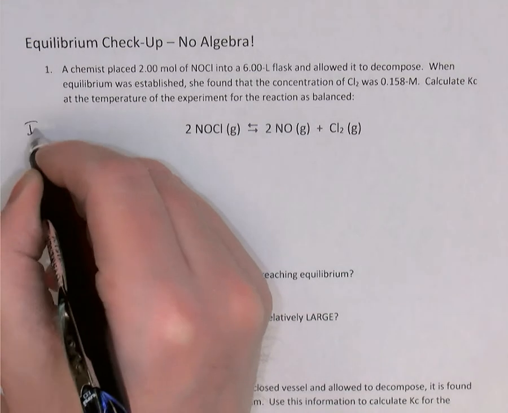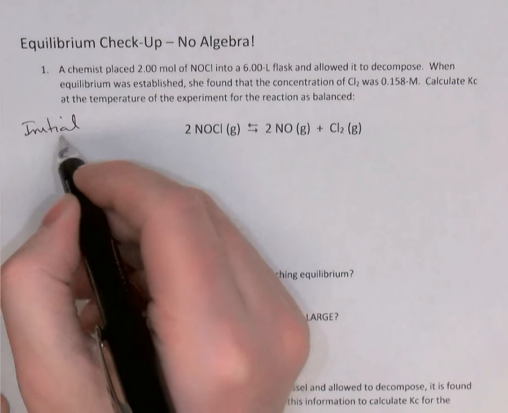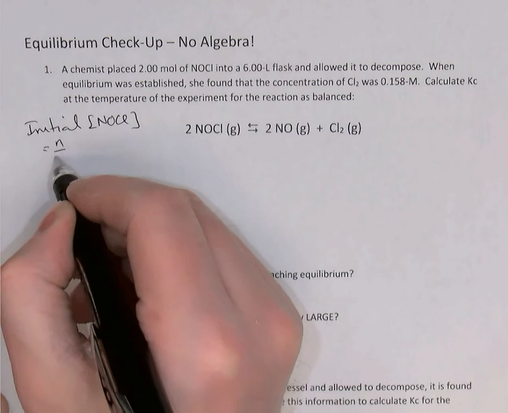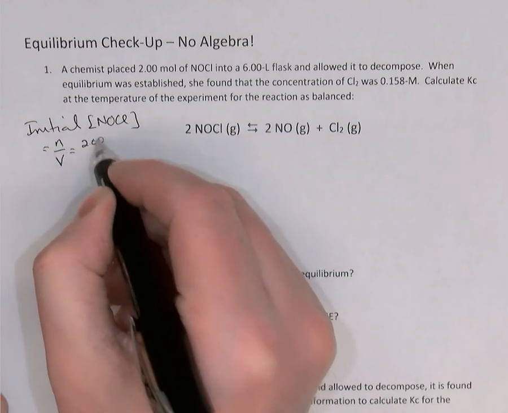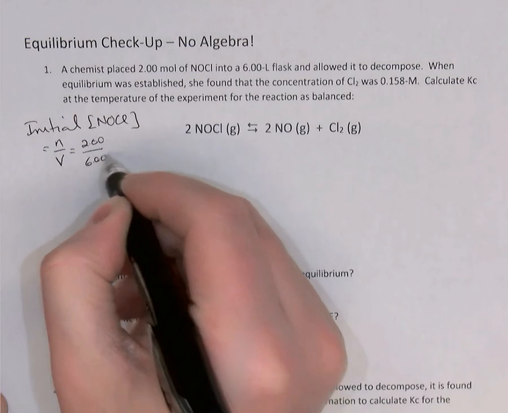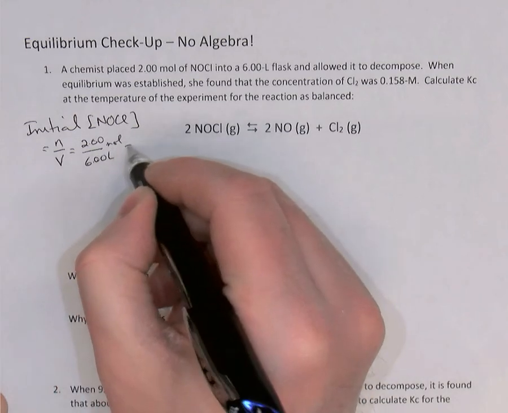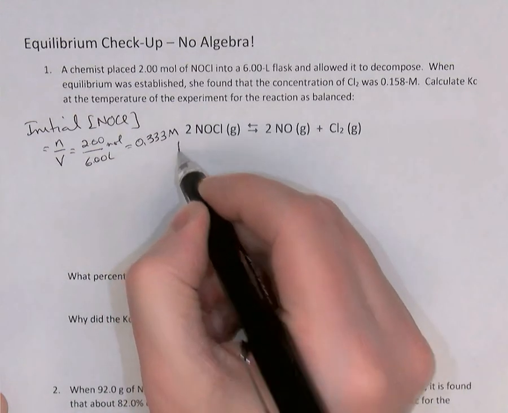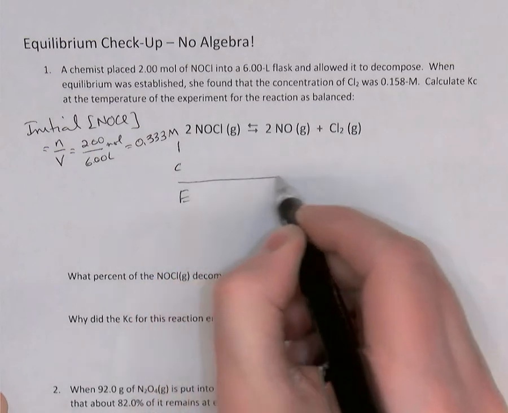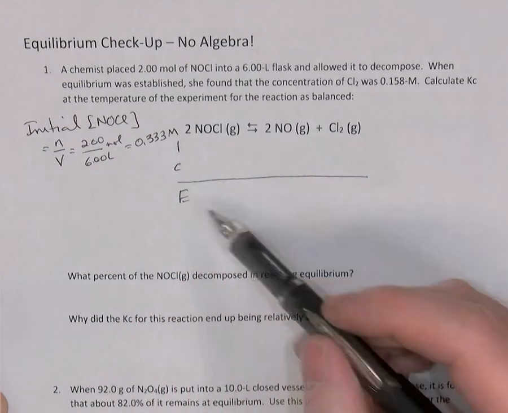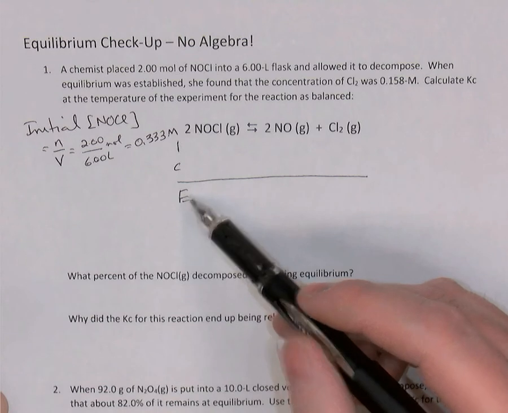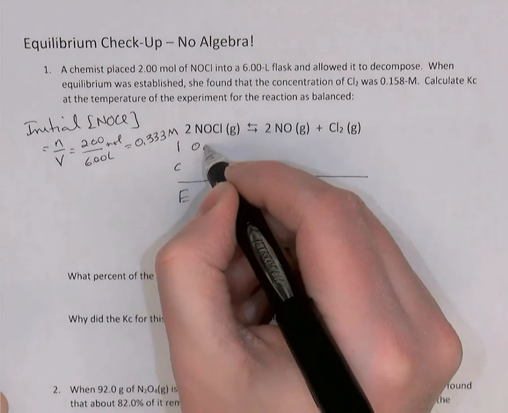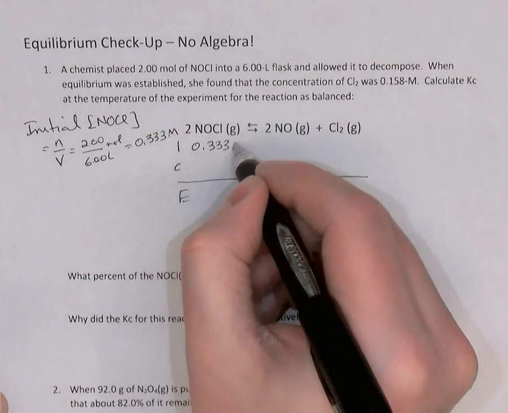So the initial concentration of the NaOCl would be moles divided by volume, so 2.00 moles divided by 6.00 liters, so that's 2 divided by 6 is 1/3, so 0.333 molarity. Now I'm going to set up an ice table here because we knew the initial information and we know something about the equilibrium information. So we're going to fill in the table including the changes. So the initial NaOCl we just calculated was 0.333 molarity.